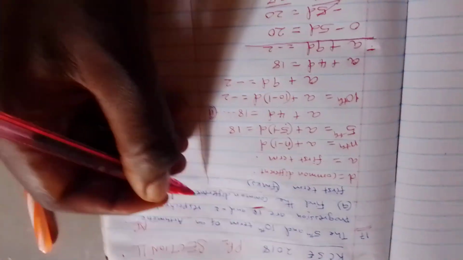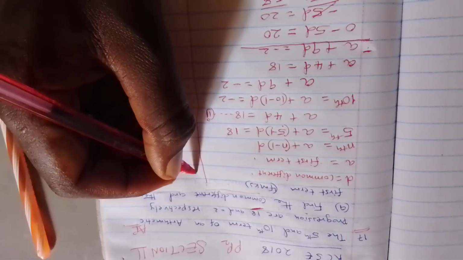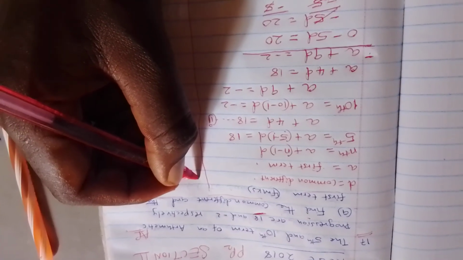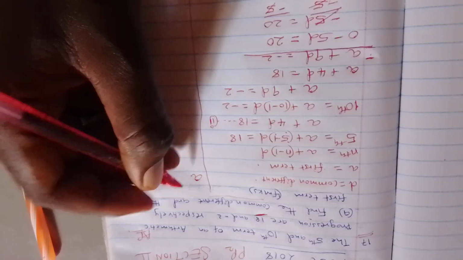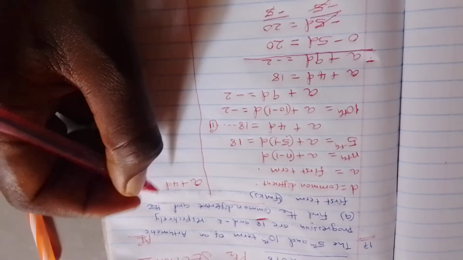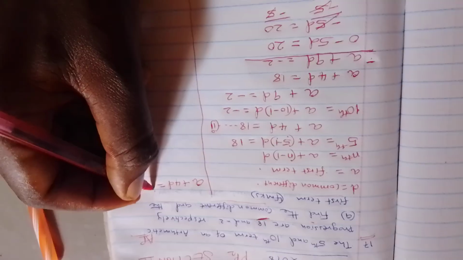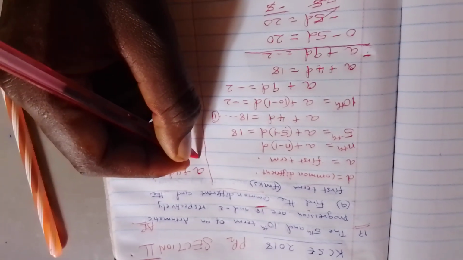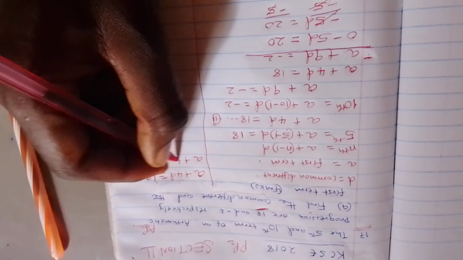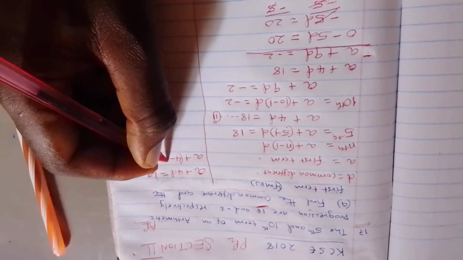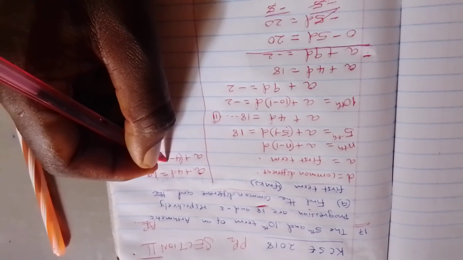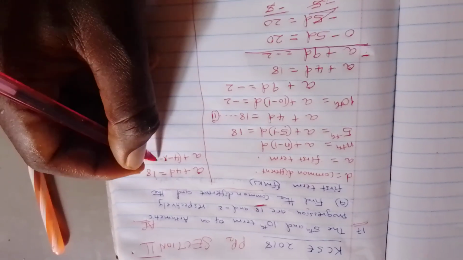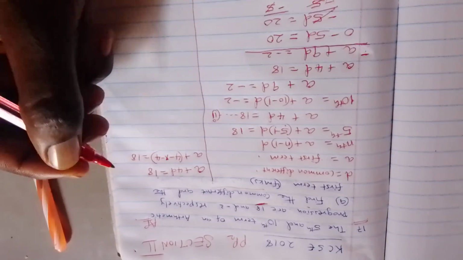Then, to solve for the first term, we can take any one of the equations. Let's take equation 1, a plus 4d is equal to 18. Therefore, a plus 4 multiplied by -4 is equal to 18.